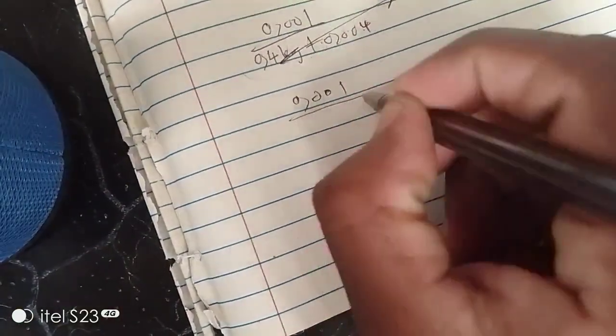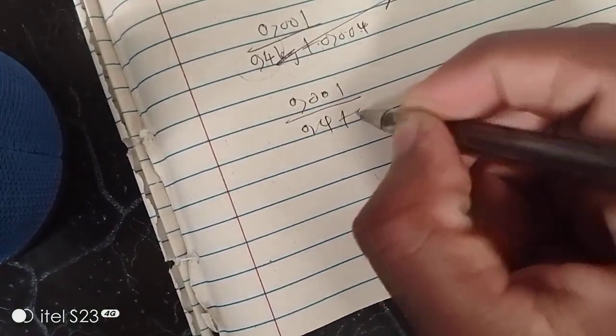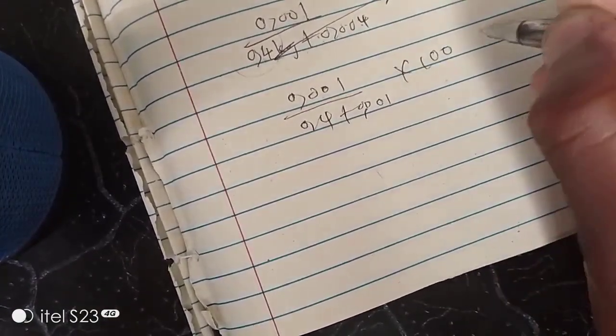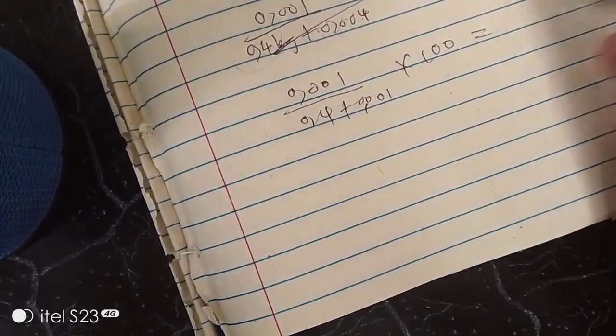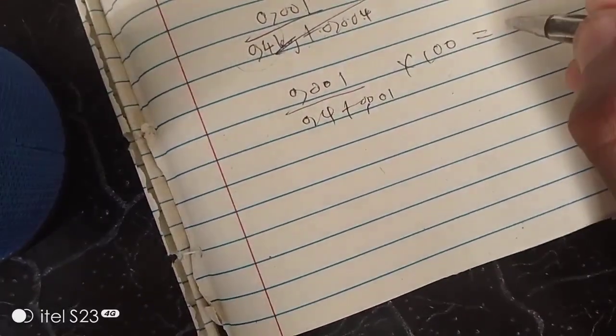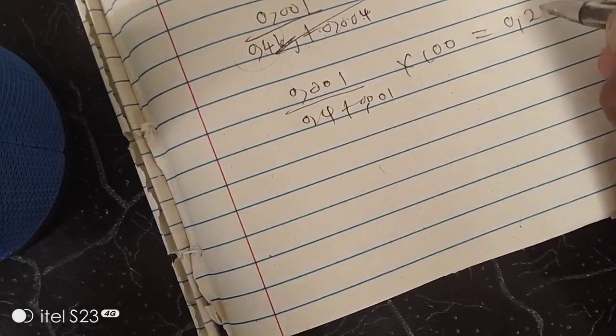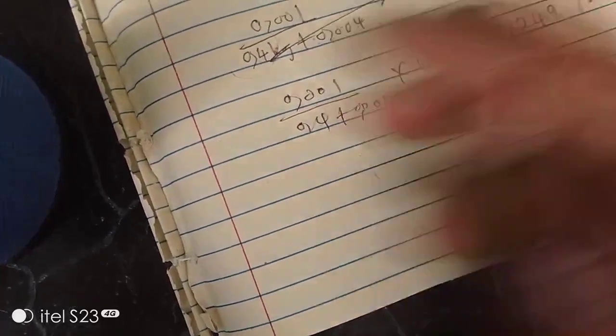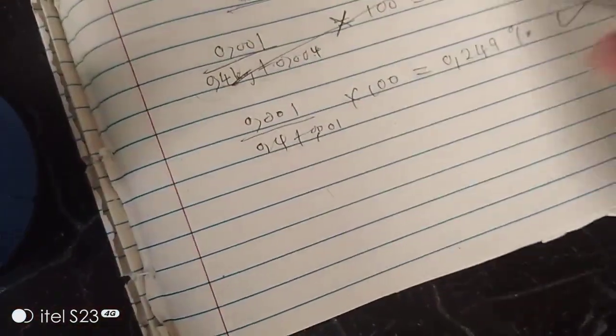0.001 over 0.4 plus 0.001, times 100. Then we get 0.249%. Well done. We've answered this part. Okay, now ladies and gentlemen, let's continue with part B.